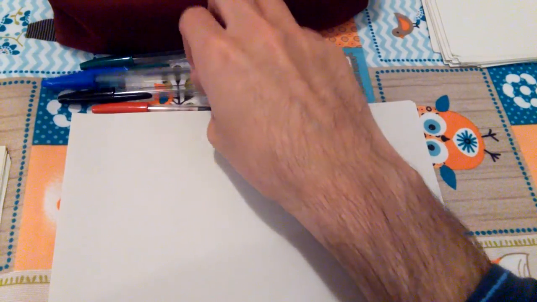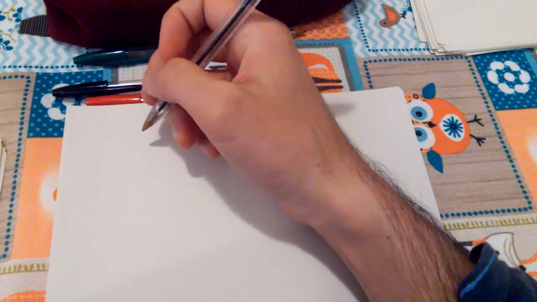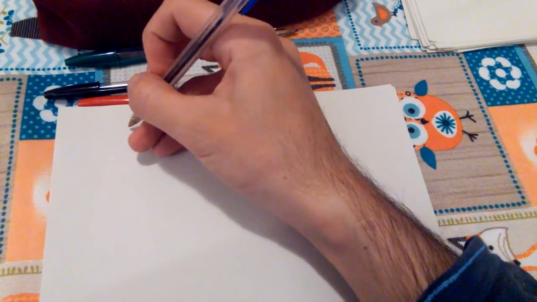So, the idea behind the diode is the following. Let's just draw the symbol of a diode first.